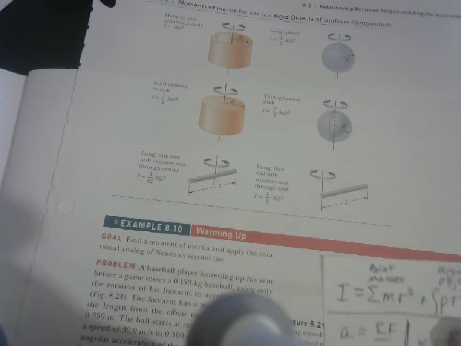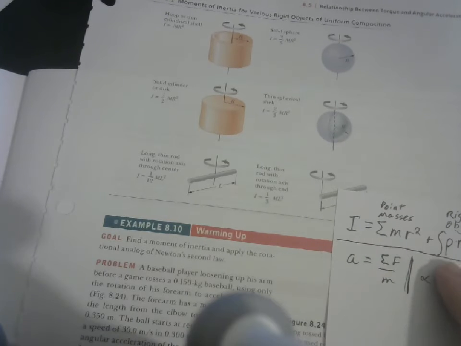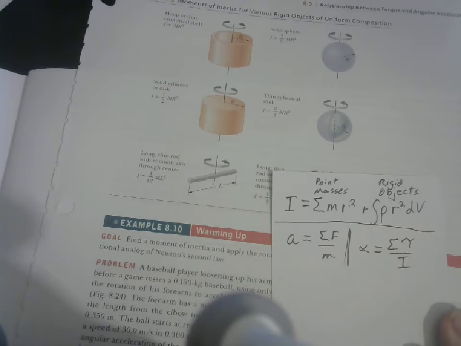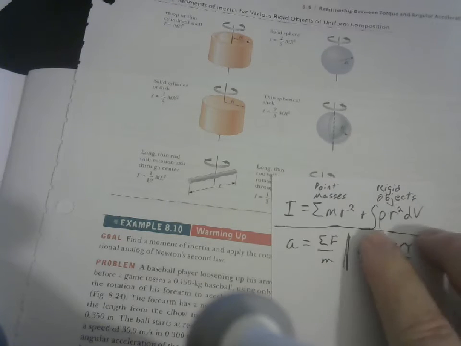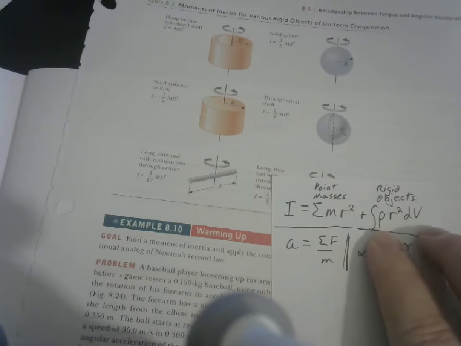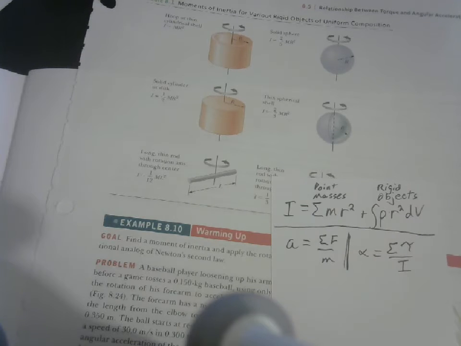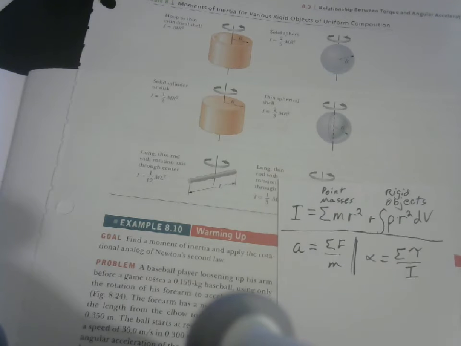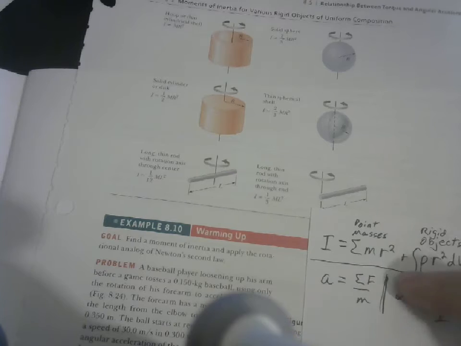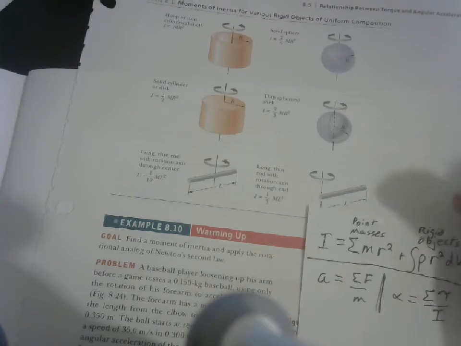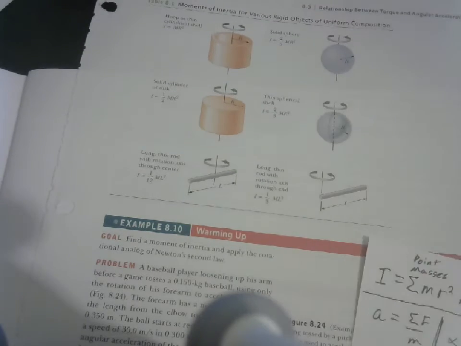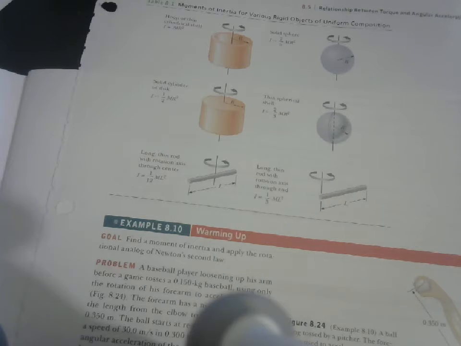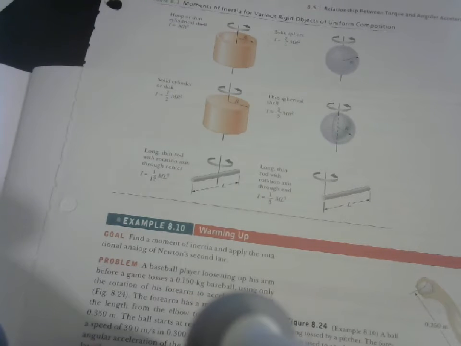like these, it's based on the density of the object at that point times the small differential volume element. However, we're not going to actually use this equation to solve any of these. We already have all the ones we need in a table here, so we're not going to use that integral.